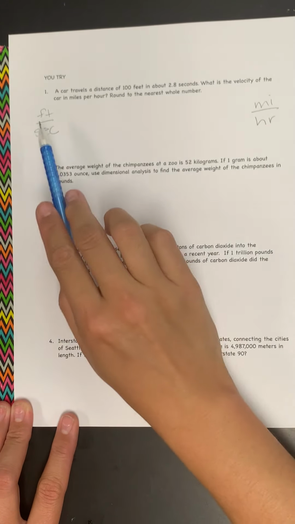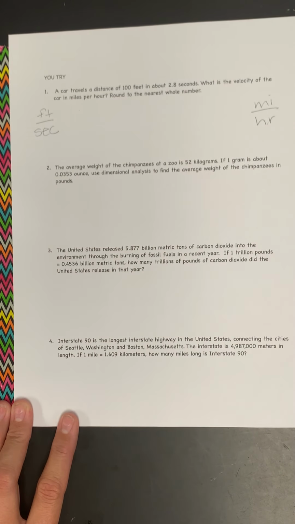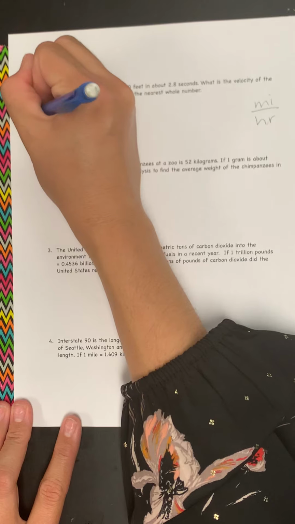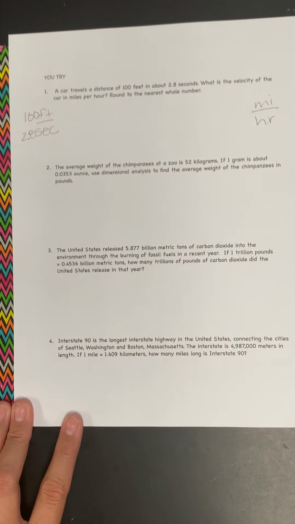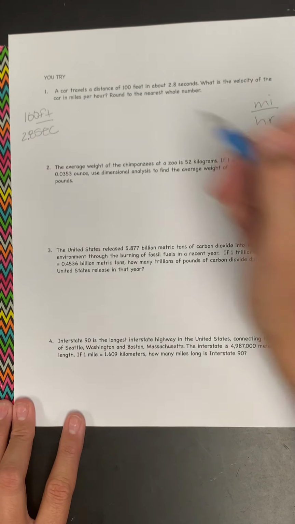Notice in this one, we're changing both units, so you want to focus on changing one unit at a time. For our feet, we have 100 feet in 2.8 seconds. I'm going to go ahead and change my distance first.